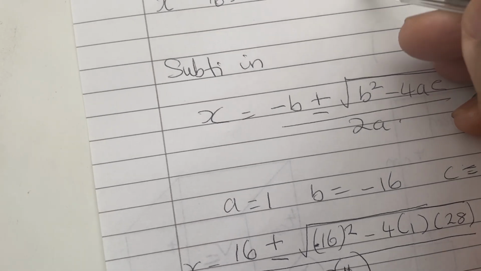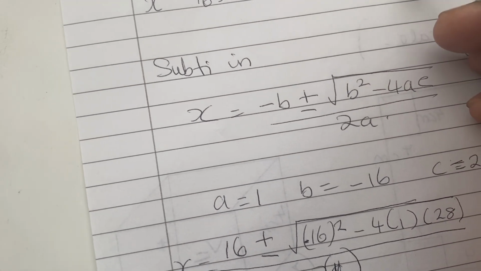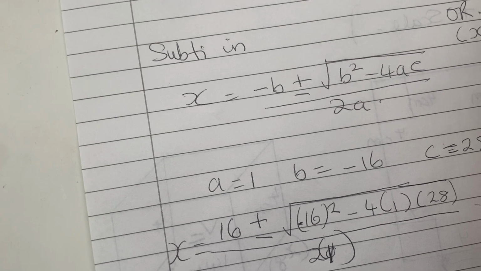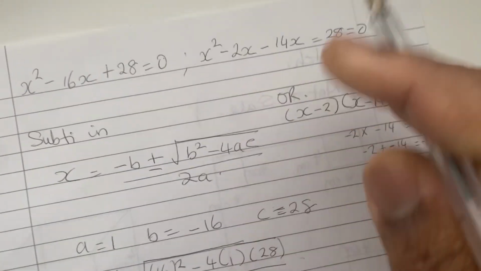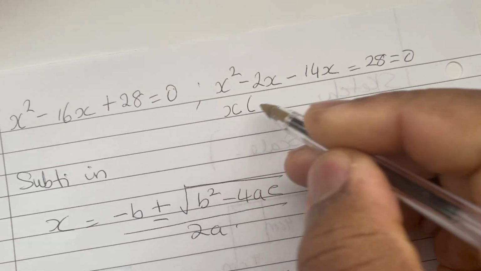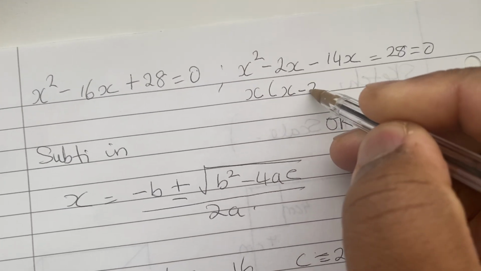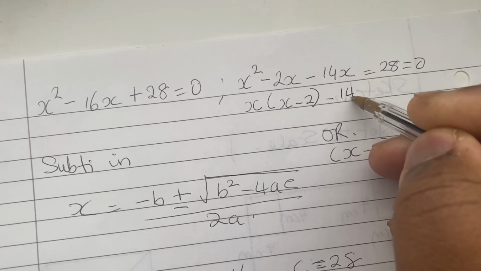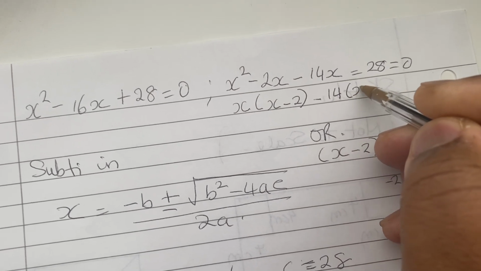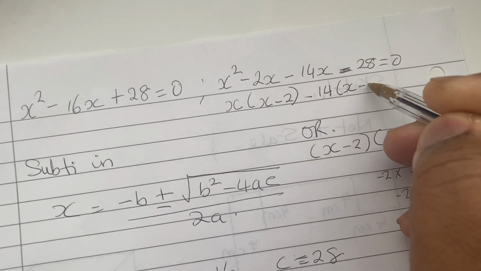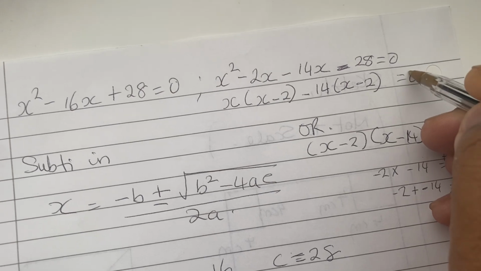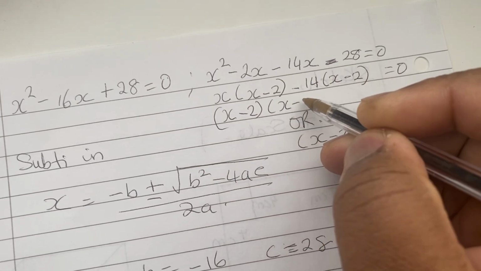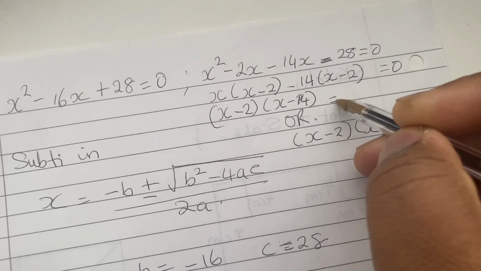So if I do x squared minus 2x minus 14x plus 28 equals 0, then I have x out: x minus 2, then I have minus 14, x minus 2 equals 0. So x minus 2, x minus 14 equals 0.